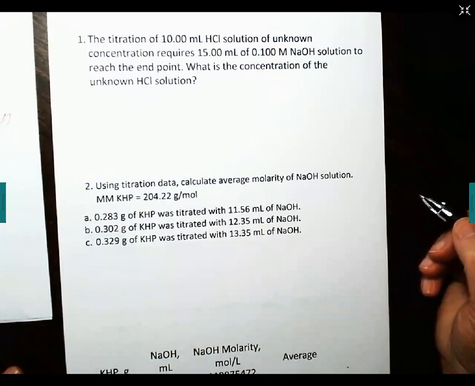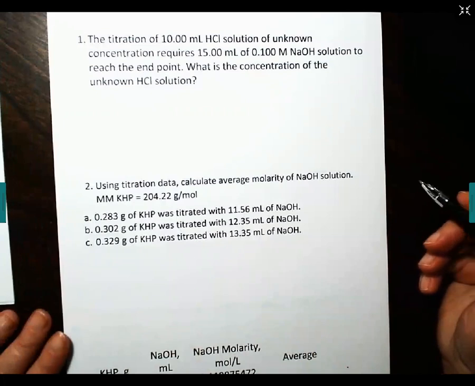Lectures 19 and 20, chapter 14, solutions. So we continue to talk about solution. Titration.